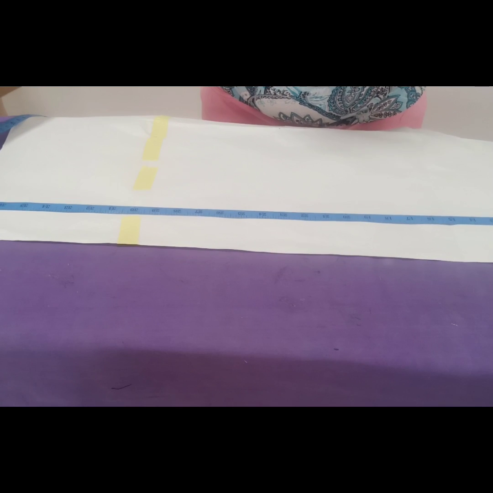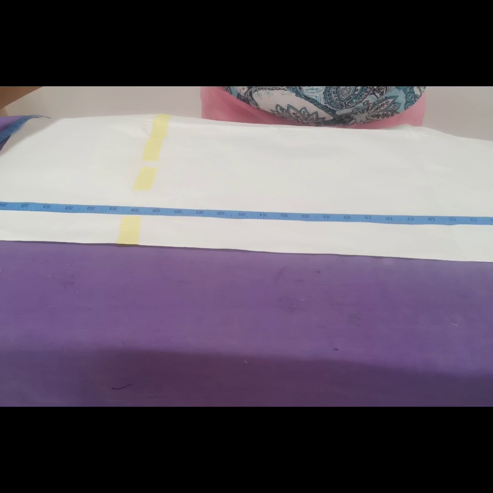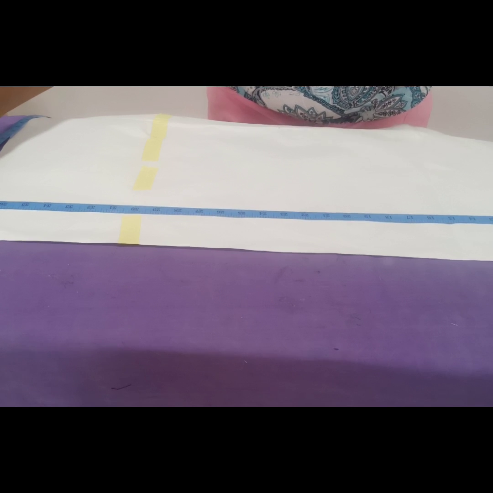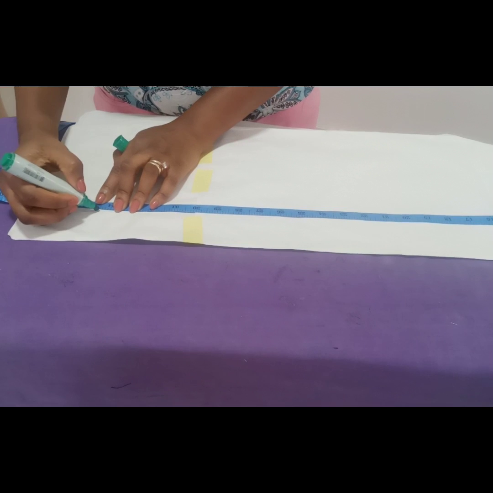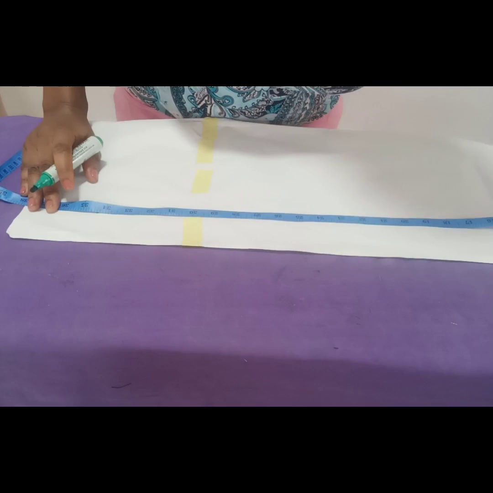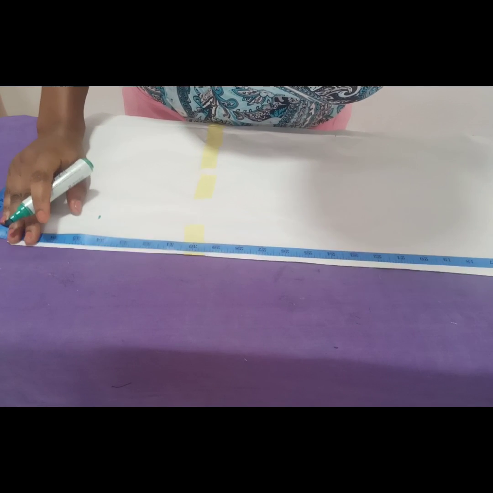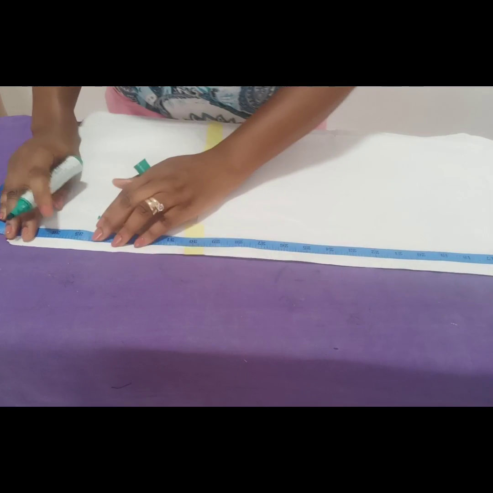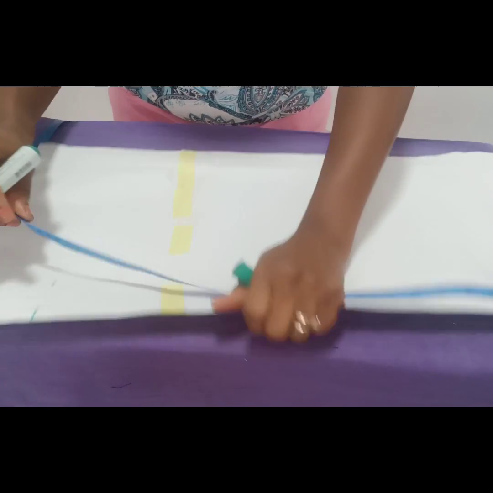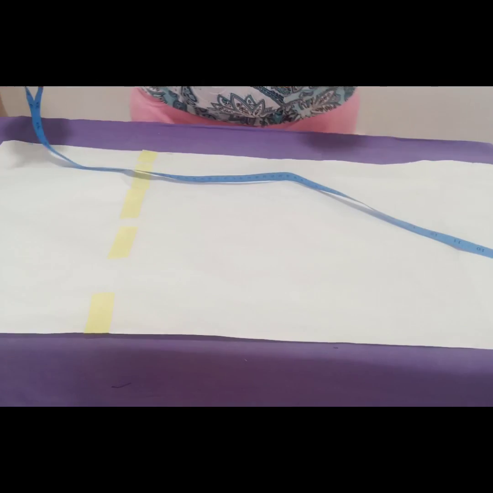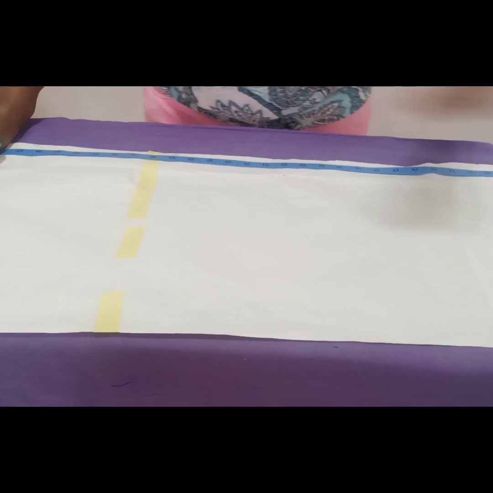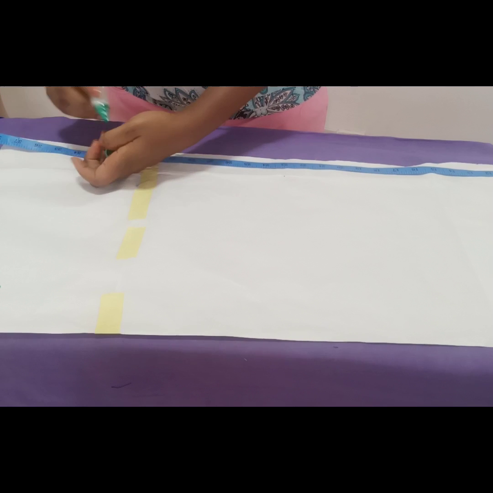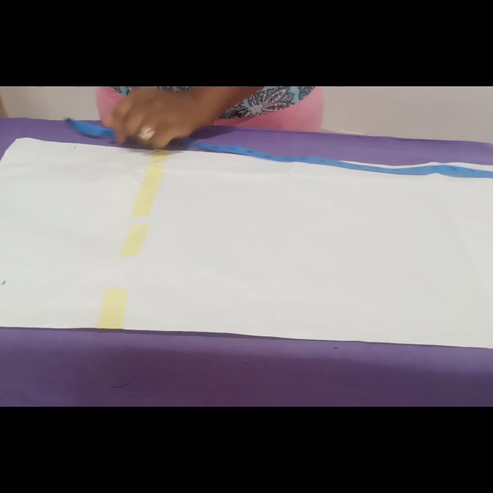The full length is 34.5 from what we calculated. So just cut out the extra.